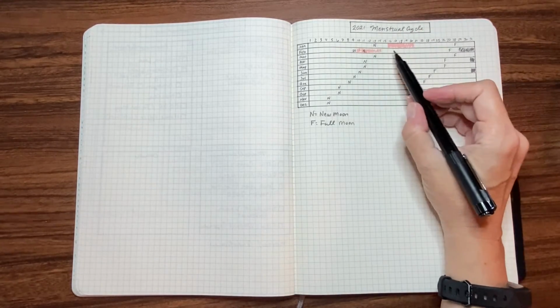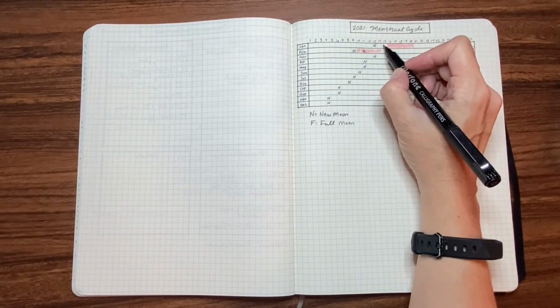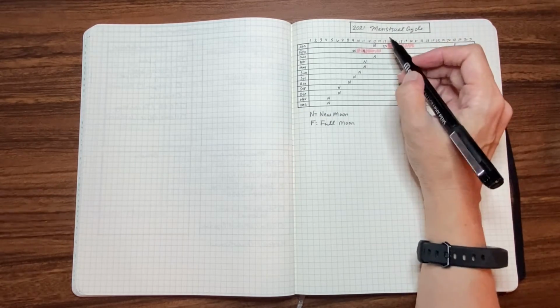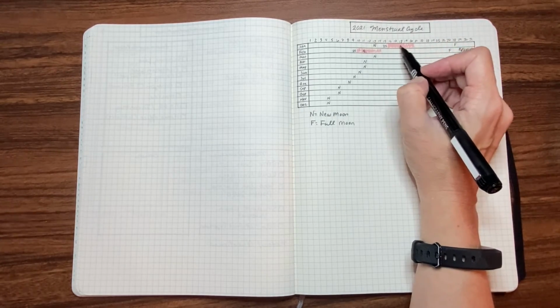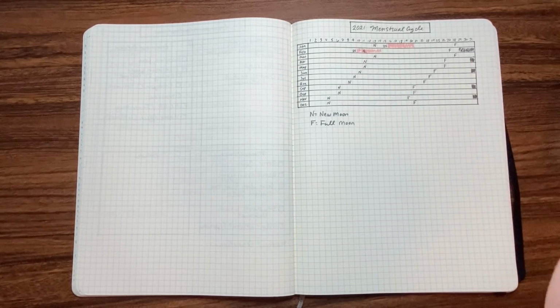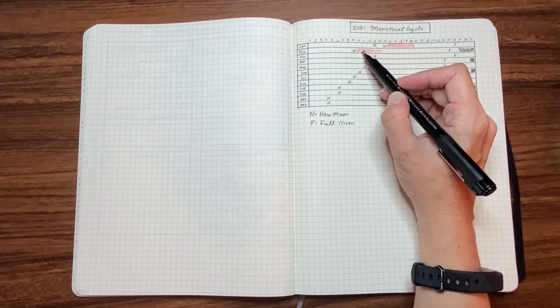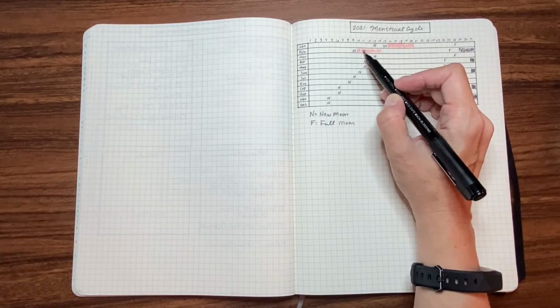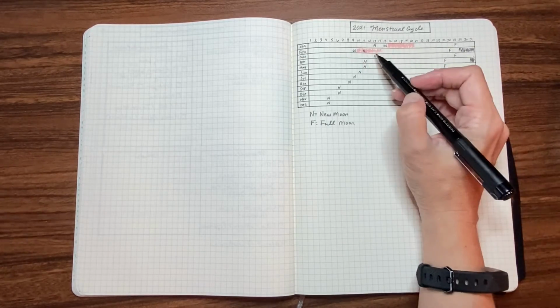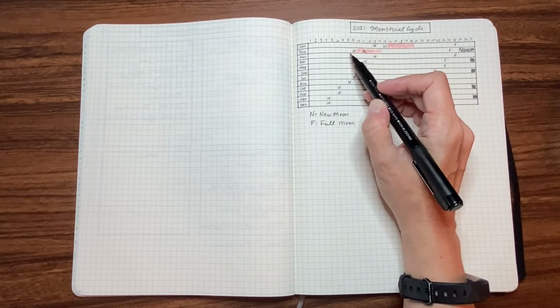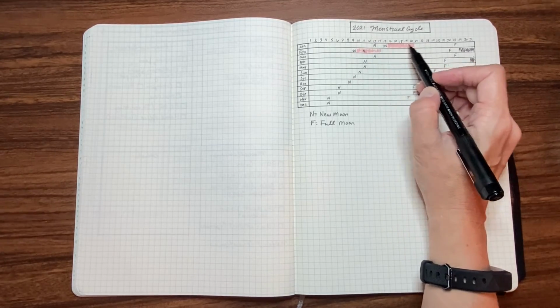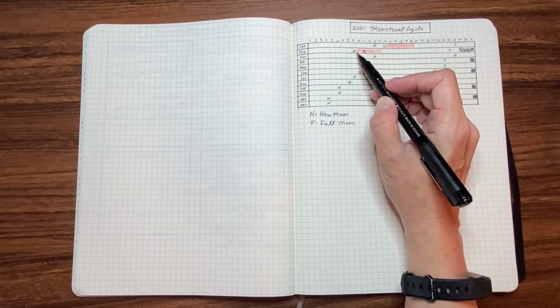Okay, so let's say it was 25. The way I track it is I add the number of days between each bleed. Every time my period starts, I'll go into this tracker, color in the bleed, and then count in between, starting with this day as 1, and then putting the number here.